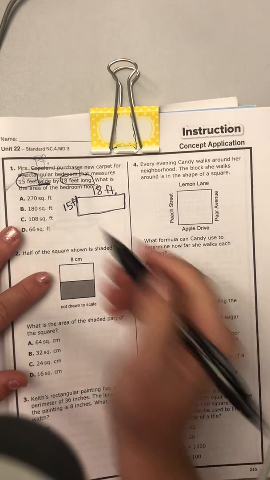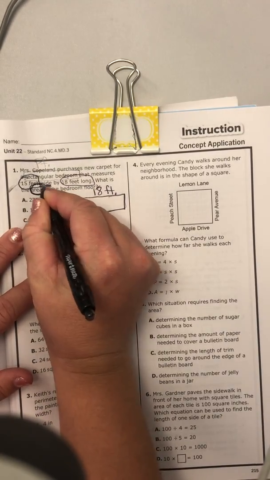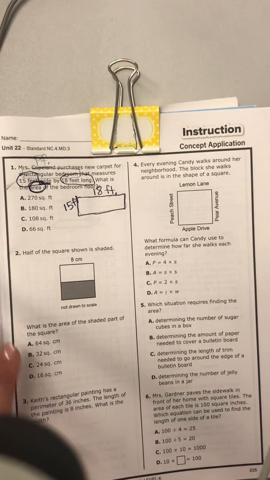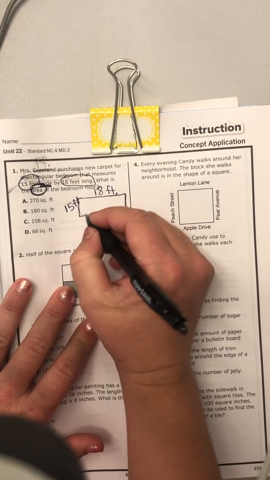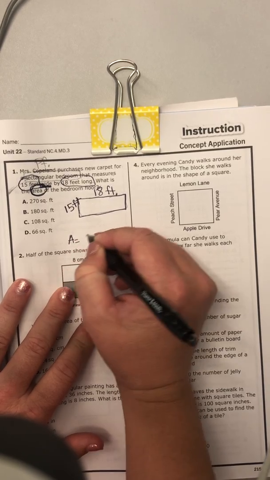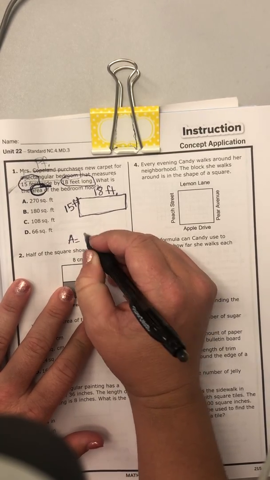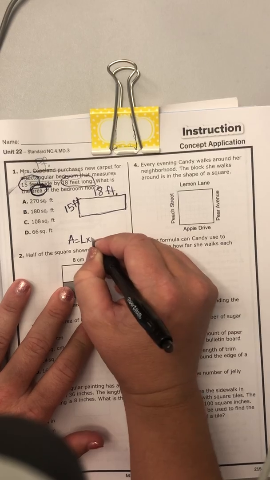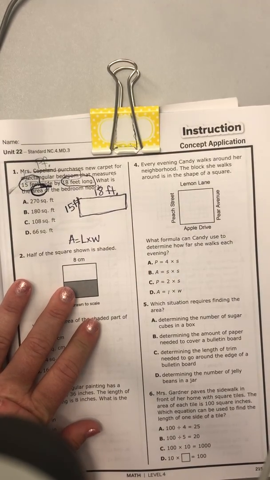Says, what is the area of the bedroom floor? So area means what? Area equals what? What's my formula? Length times width. Length times width. All right, so now I can plug in my numbers. So I know my length.